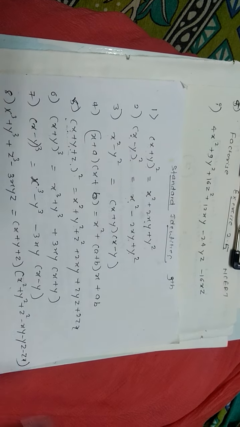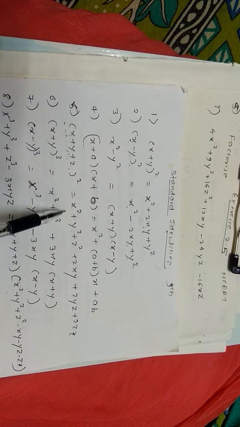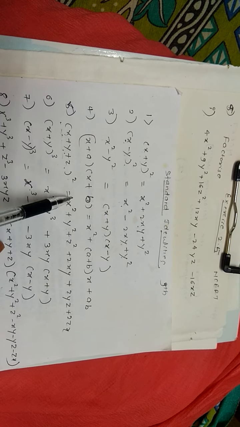You can check other identities also. Here we have 3 terms, but we have extra x plus y plus z, which is not matching. It is matching with this identity: 3 squares and then 3 terms, and the value of this is x plus y plus z whole square. As we know, factors are multiplied, and we can write any polynomial as a product of its factors. So try to match this question with the right hand side.